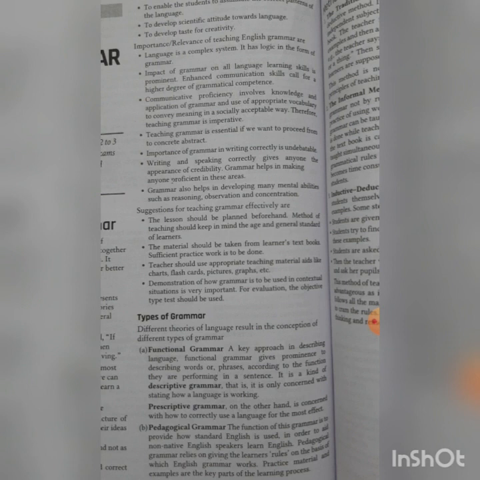Teaching grammar is essential if we want to proceed from the concrete to the abstract. The importance of grammar in writing correctly is undebatable. Writing and speaking correctly gives anyone the appearance of credibility. Grammar helps in making anyone proficient in these areas. Grammar also helps in developing many mental abilities such as reasoning, observation, and concentration.